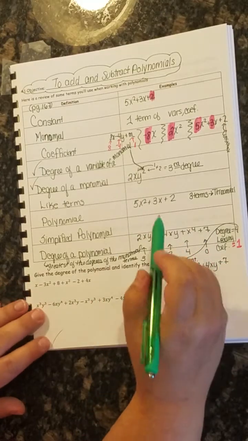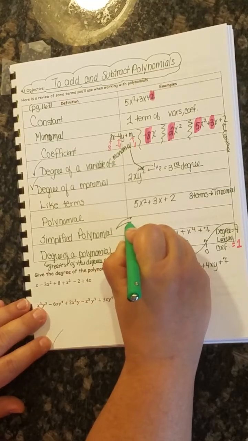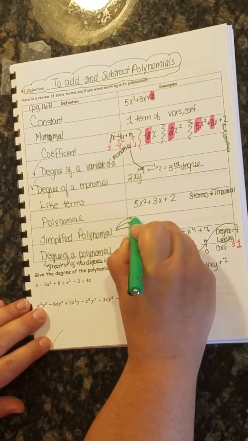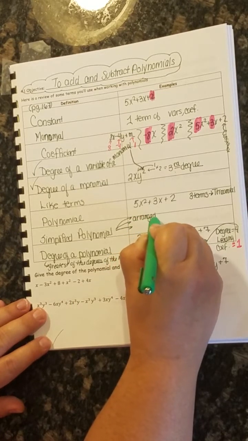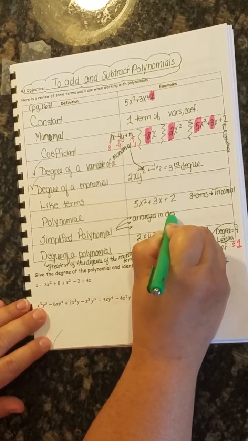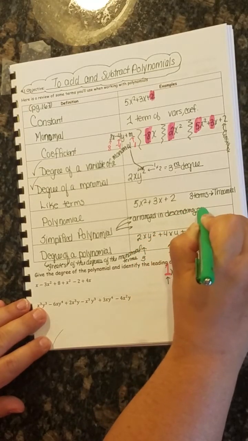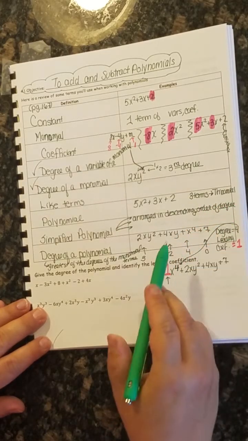So when you simplify it, I was showing you over here, one of the things that needs, in order for it to always be simplified, here are some conditions. It is arranged in descending order of degree. And I did that for this one right here, see?